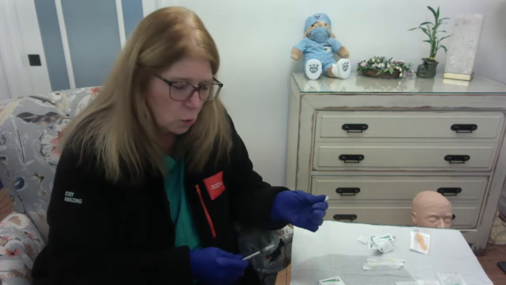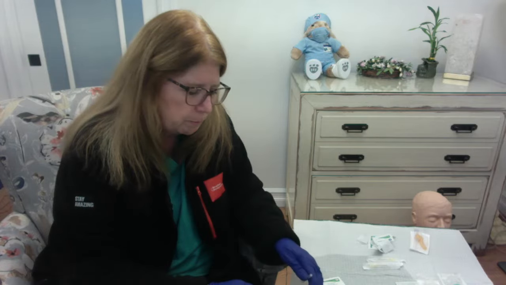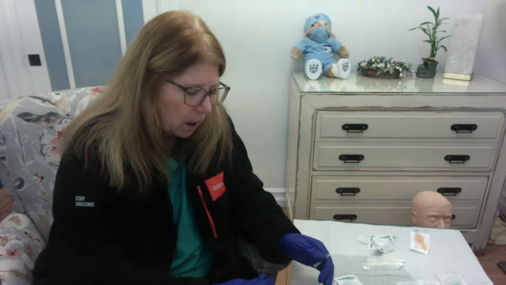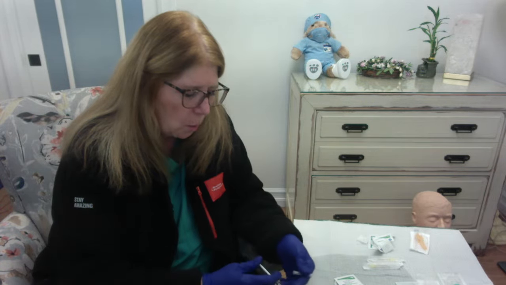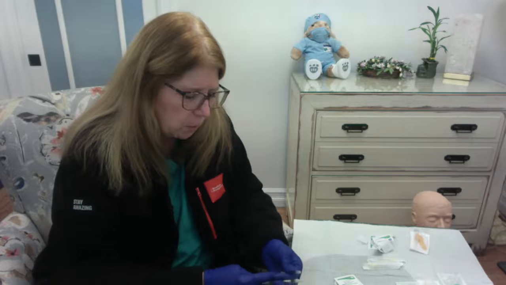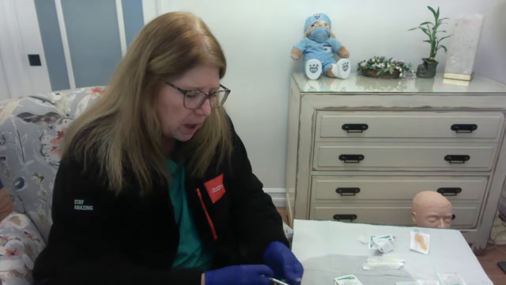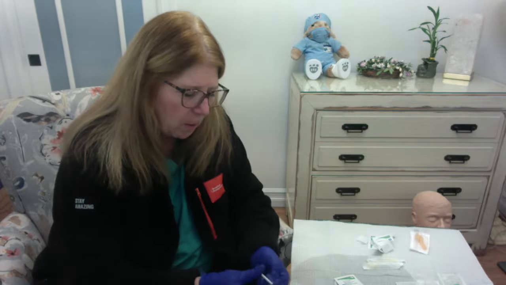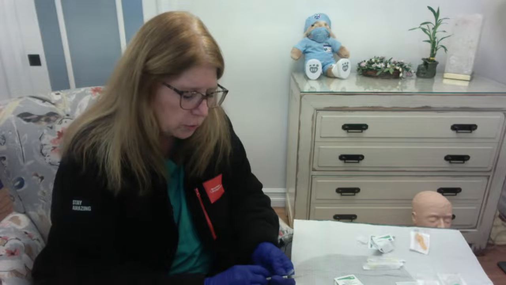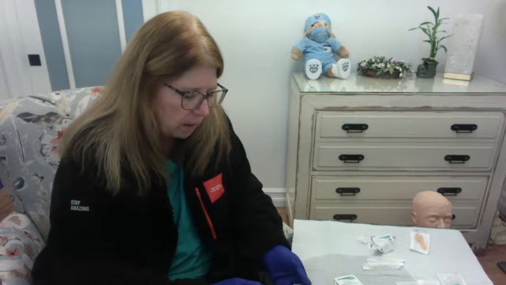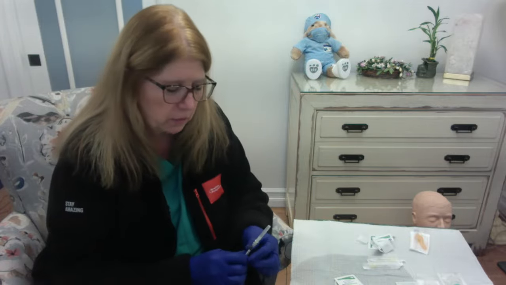I want to make sure that I have this prepared and explain to my patient what I'm doing, and since this is a PPD, we have to talk to the patient about what that means, right, in terms of testing for tuberculosis and what kind of result we are looking for, which of course would be a negative result.